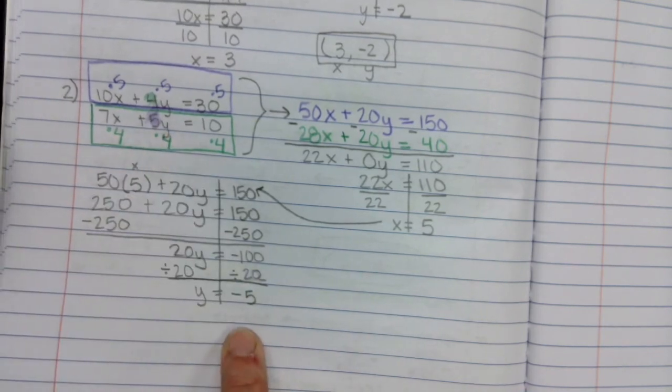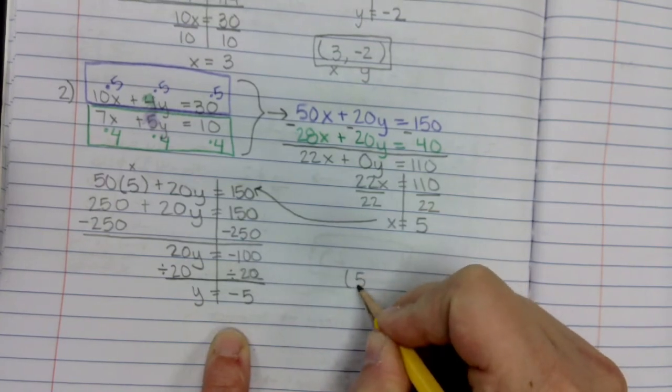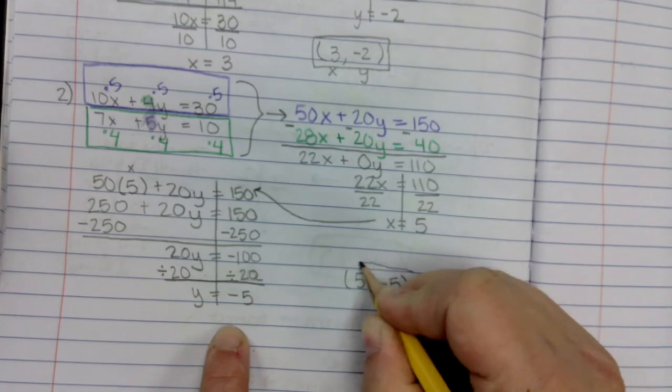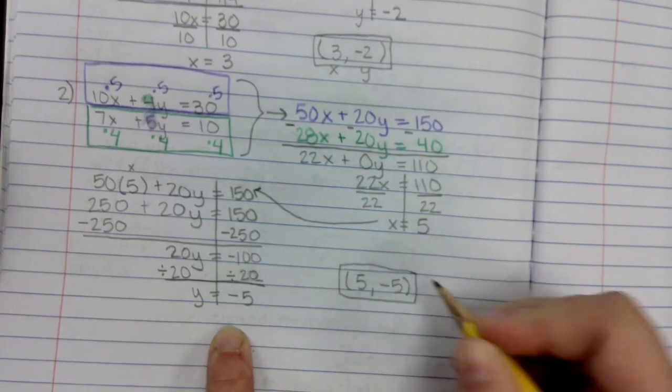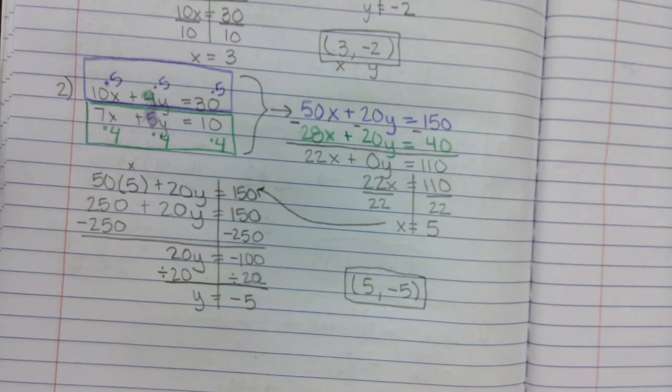Awesome. And again, I could show you last year's work. Last year's work, we got rid of the x's, so we multiplied the top by 7, we multiplied the bottom by 10. We did the whole problem completely different, but we ended up with the same answer. Kind of crazy. So, big thing for today is making a plan, deciding do you want to eliminate the x's or do you want to eliminate the y's, and then deciding how you're going to do that. Okay?